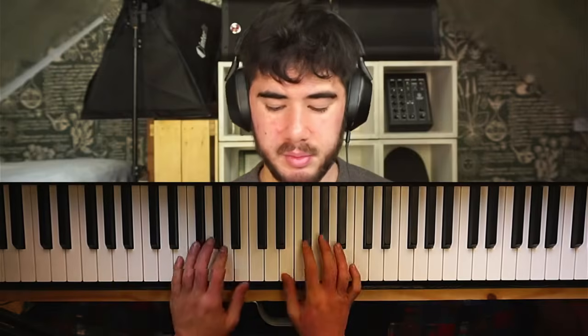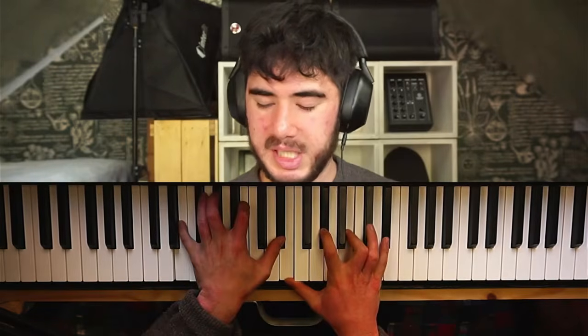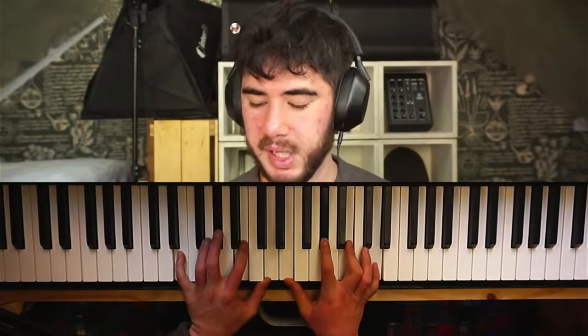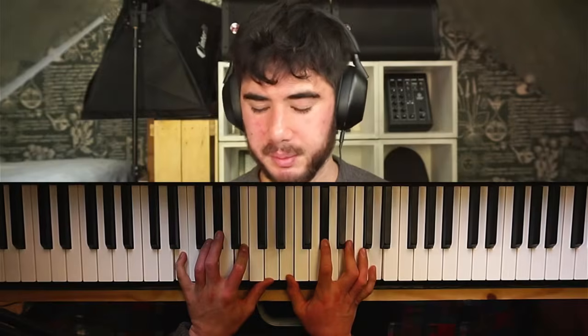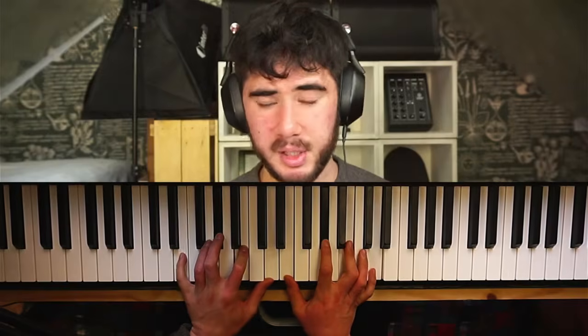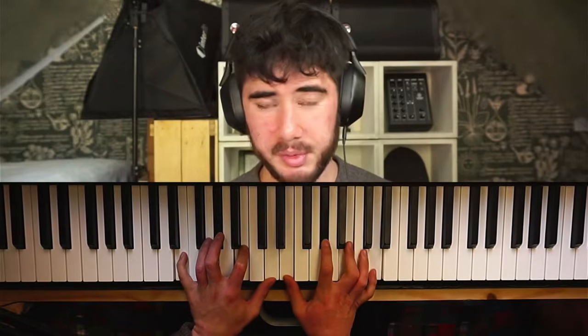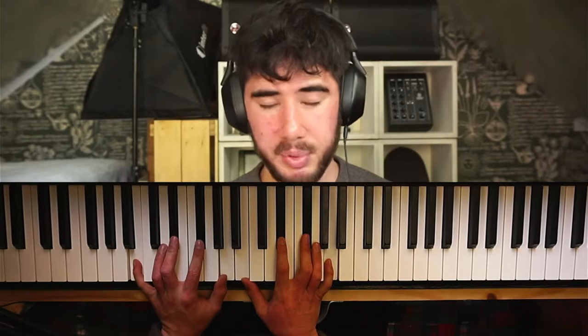So what is the 7th scale degree of E major? It's D sharp. So D sharp, if we lower that by a half step and turn it into a D natural, this is an E dominant 7. That's where that 4th note comes from. Let's apply that same approach to B dominant 7.